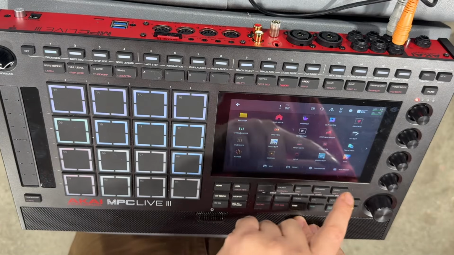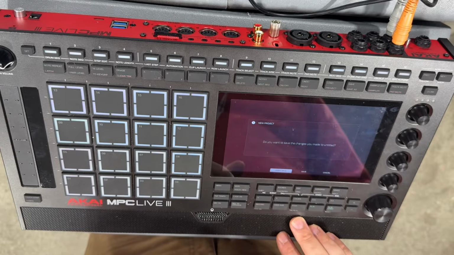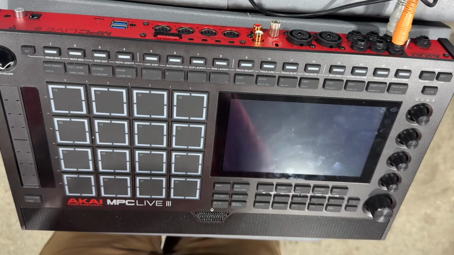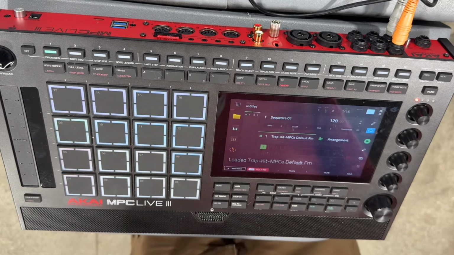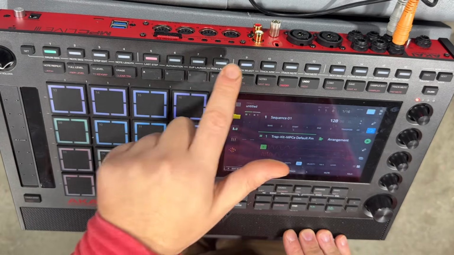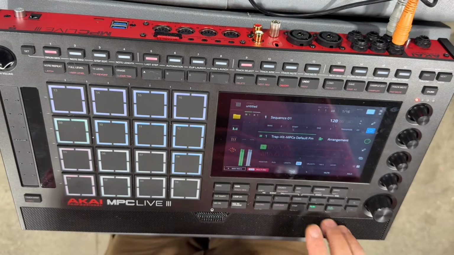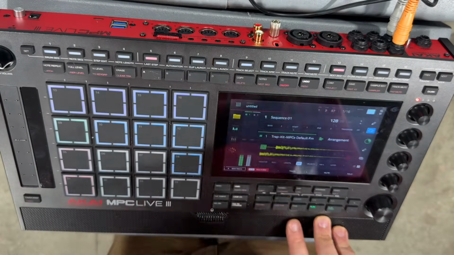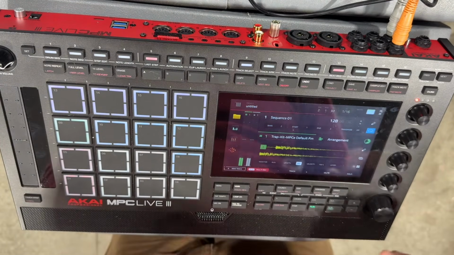Go to menu, go to new project, don't save. Okay, so I'm gonna go here, we're in step 1, let's press this. And we're just gonna load in a beat super duper fast, because we're trying to make a beat just to prove the point. This is just the classic trap kit on here.